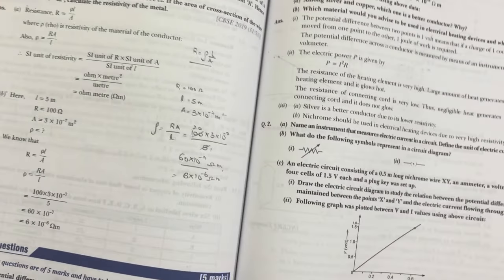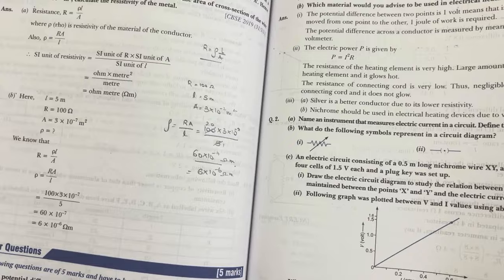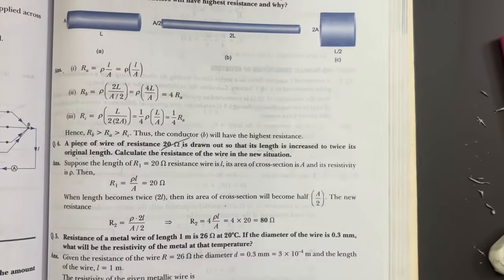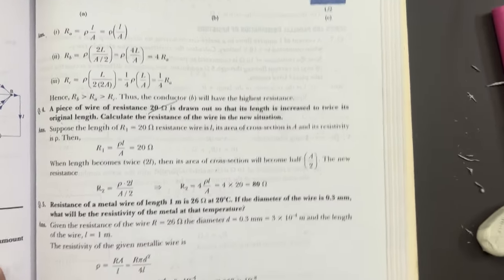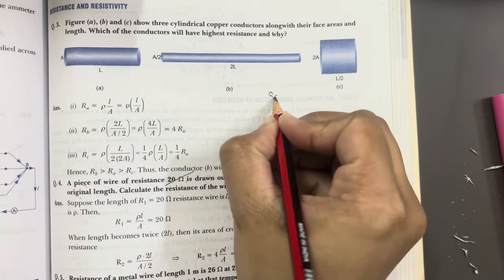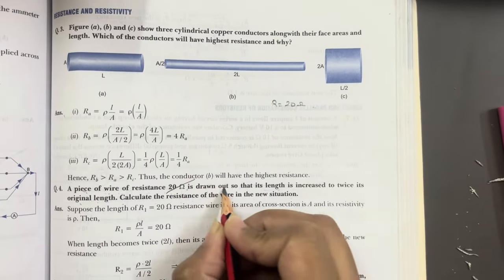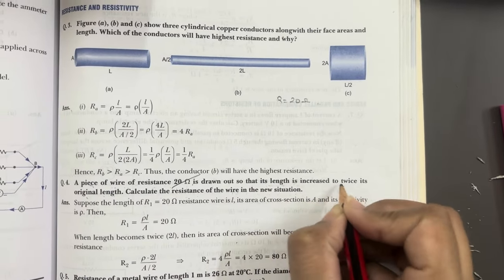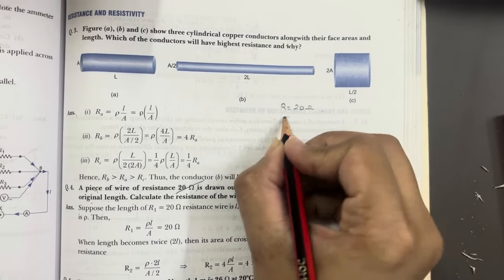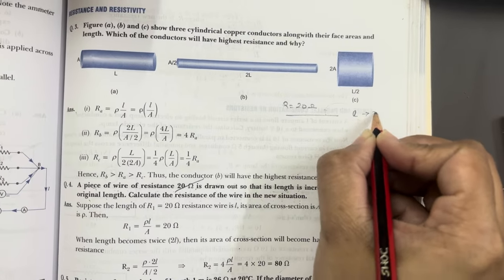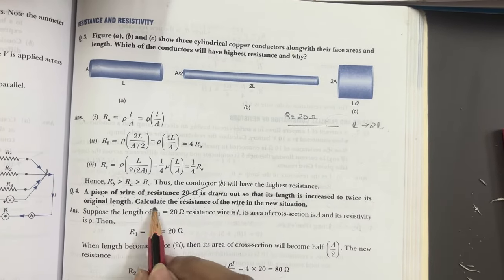The next question that we have says that a piece of wire of resistance 20 ohms is drawn so that its length is increased to twice. There's a wire already, but it is further extended so that the length goes from L to 2L. Then calculate the resistance.